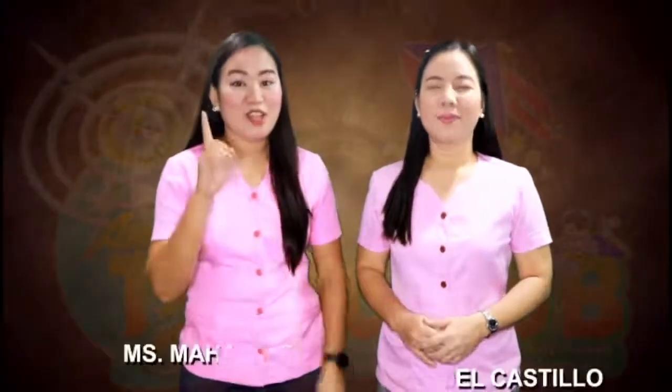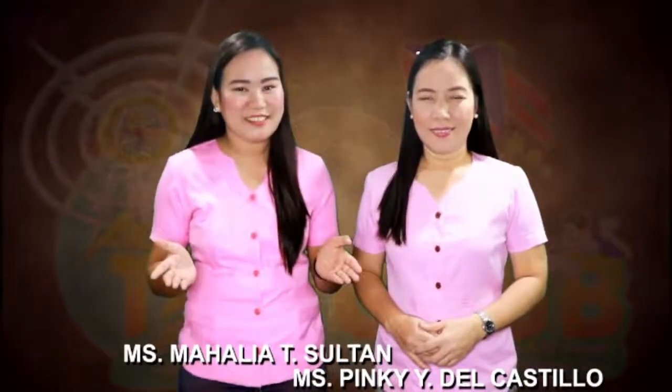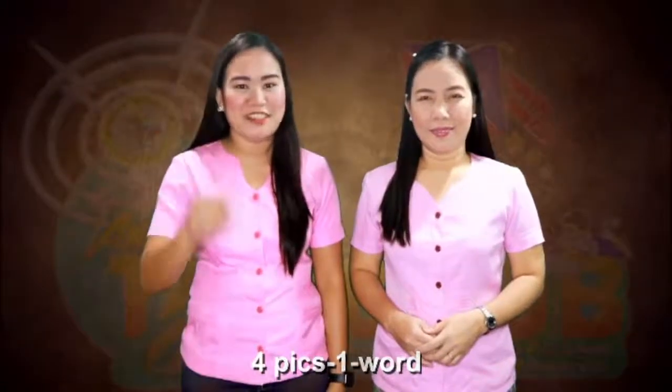Hi grade 8 learners, are you now ready for another blast of meaningful lesson to learn? Alright, let us begin by identifying the word we are looking for. Surely, you're familiar with 4 Pics, 1 Word. Do study the set of pictures. You're given 10 seconds to give the right answer.